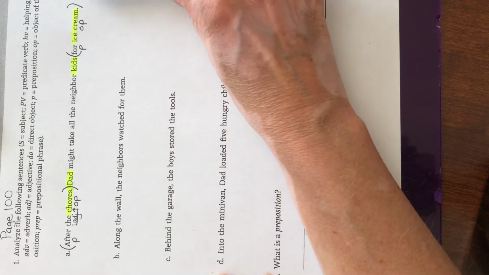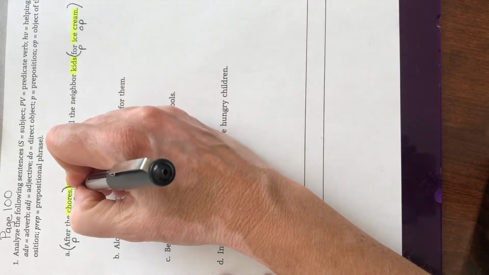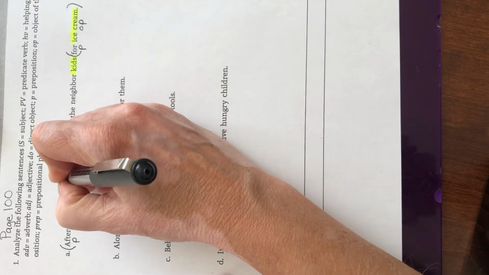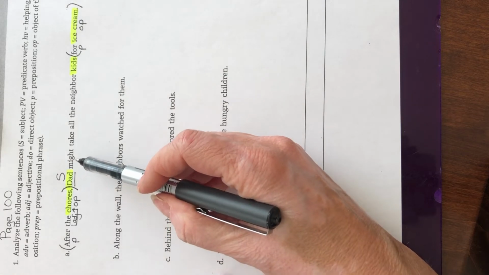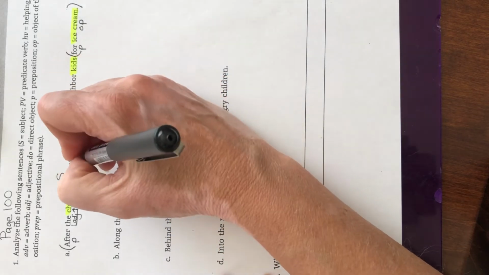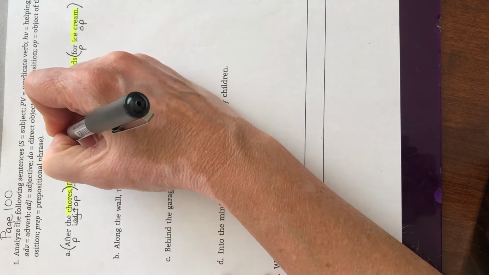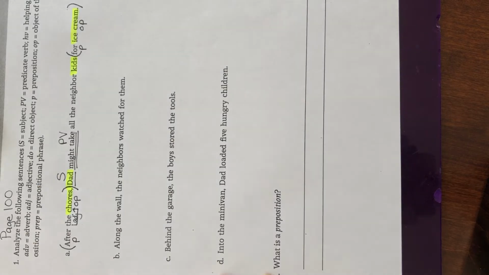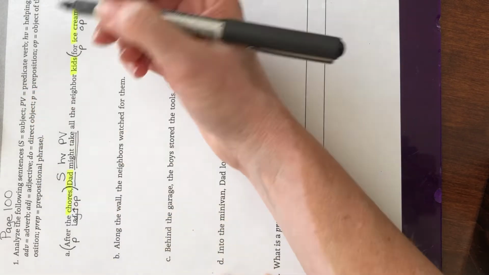This is a sentence and it is declarative. This sentence is about Dad, so Dad is the subject. This sentence tells us that Dad might take, so might take is the predicate. Take is the predicate verb because it shows action. Might is the helping verb because it helps the verb.